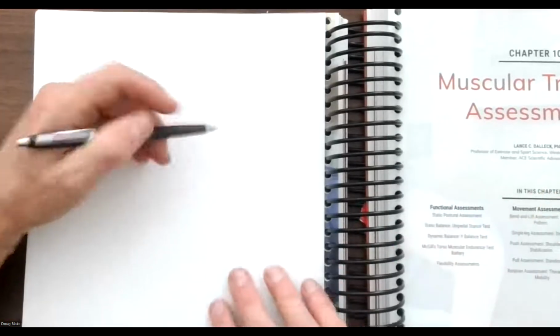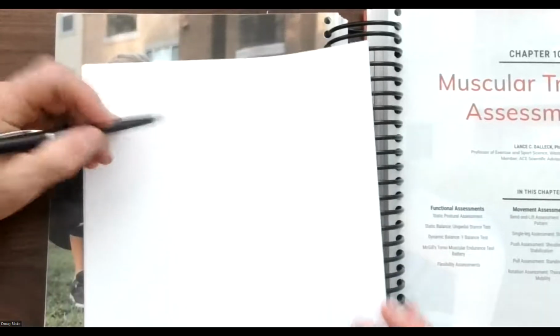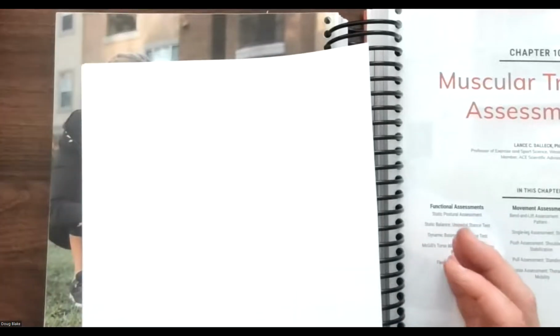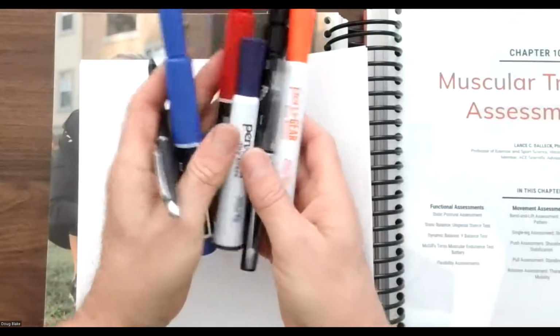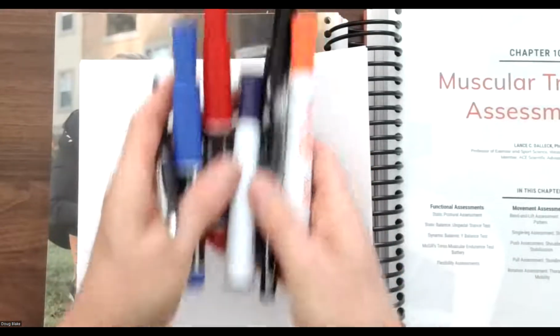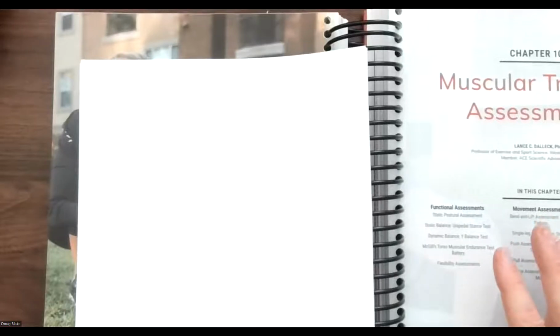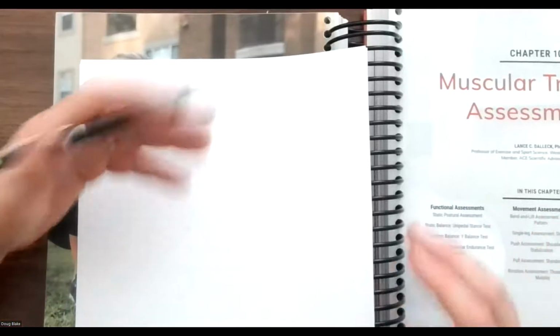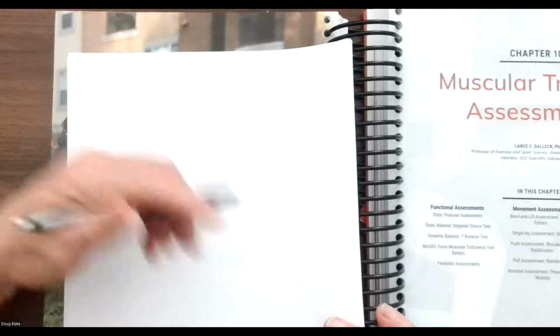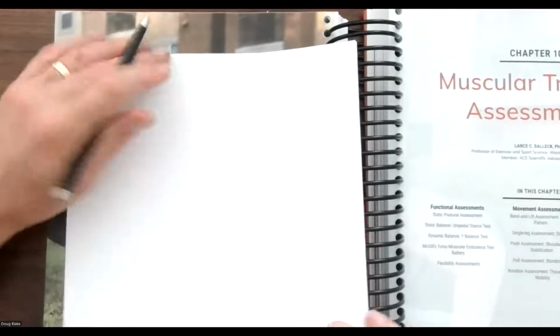So what I'll do, and you can see once I start studying, I've got all these little markers as well. I'm going to use color markers. I'm going to draw pictures. I'm going to do whatever I have to do. I'm a visual learner, so I like to read it. I like to write. I like to draw pictures.